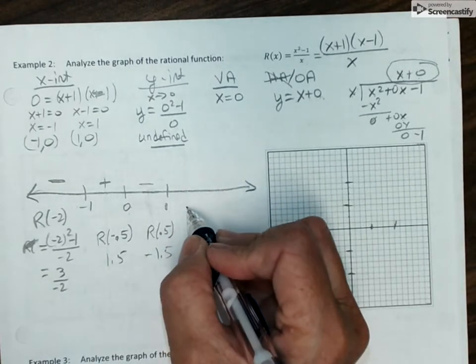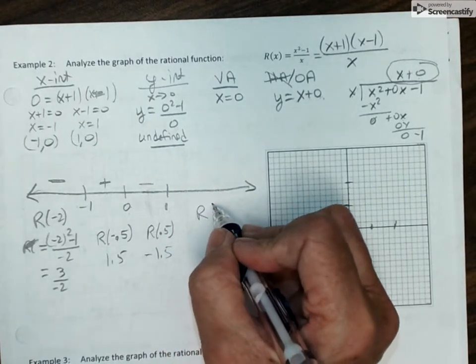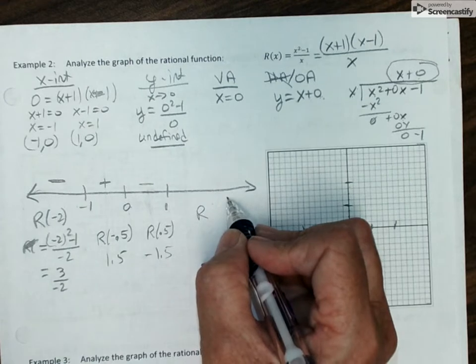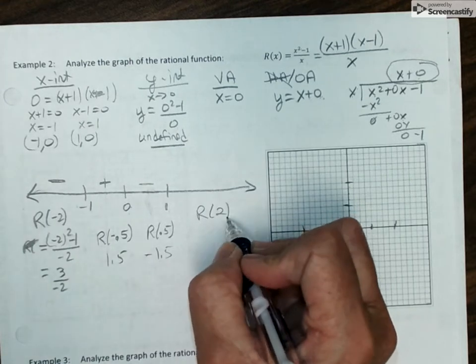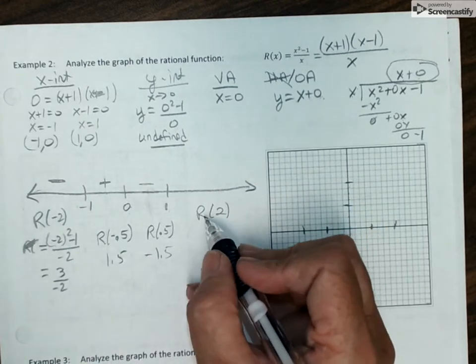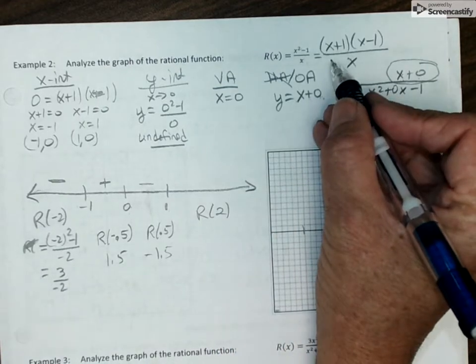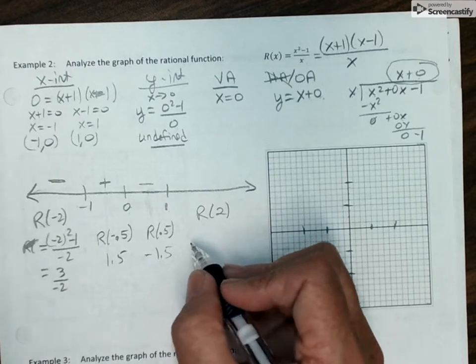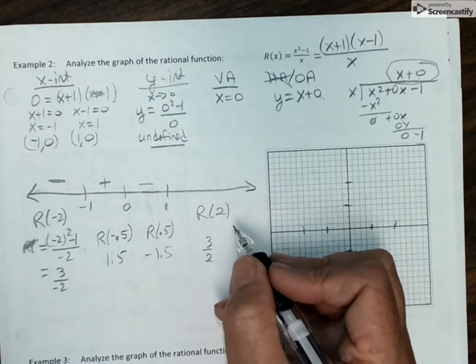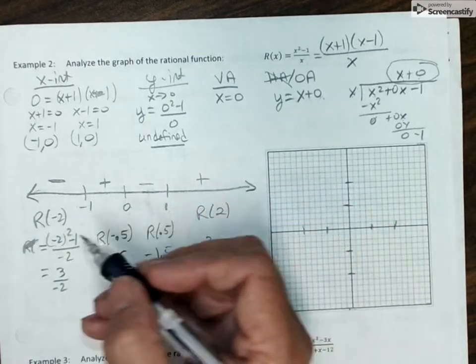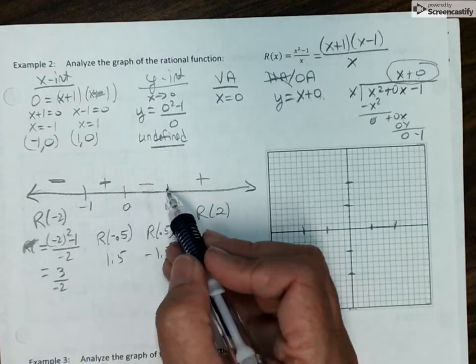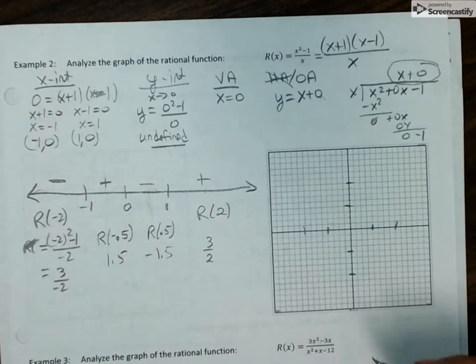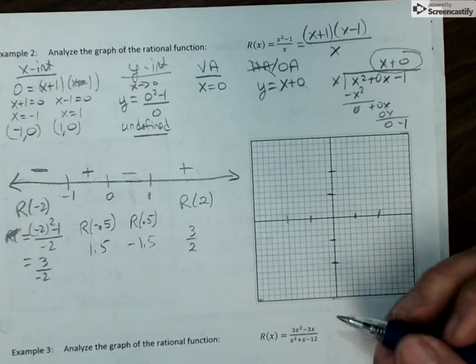And then we need something greater than 1. And again, you can pick any number greater than 1. I'm going to just pick the number 2. That's nice and easy to enter. So if I plug the 2 into this equation, I will get out 3 halves. So that's positive. So my signs are going to be negative, positive, negative, positive. And we now need to graph it.